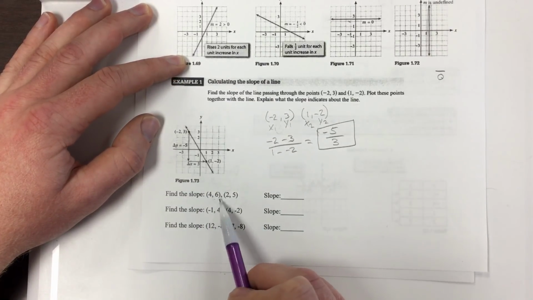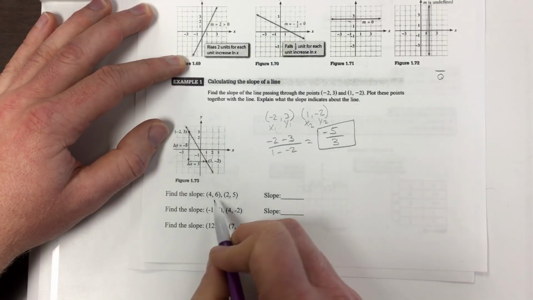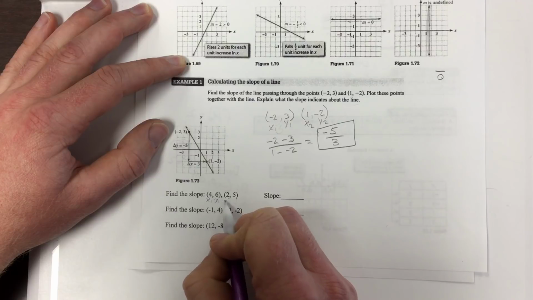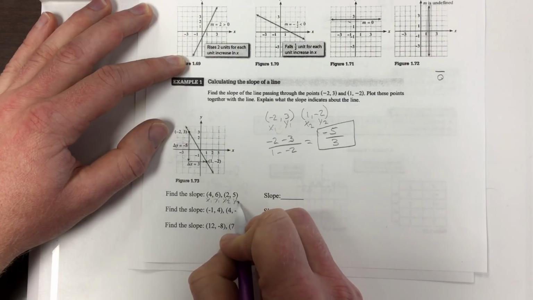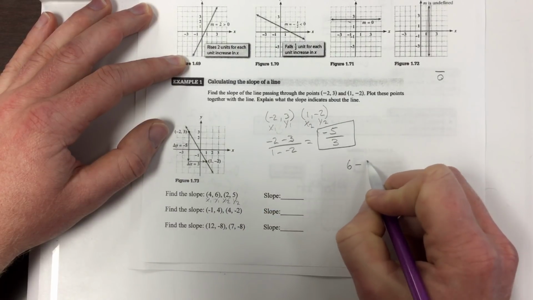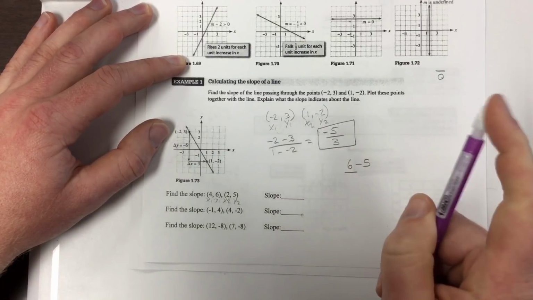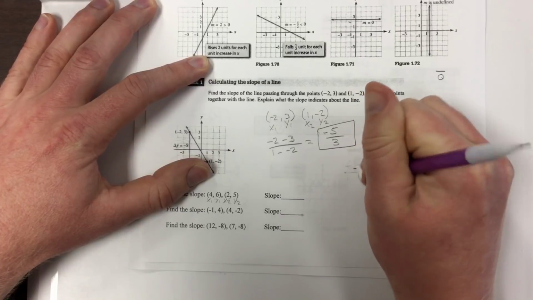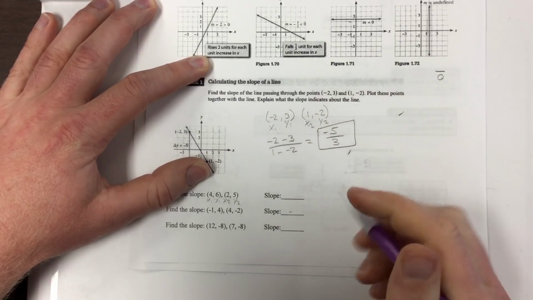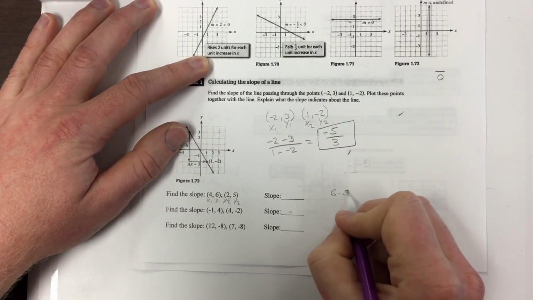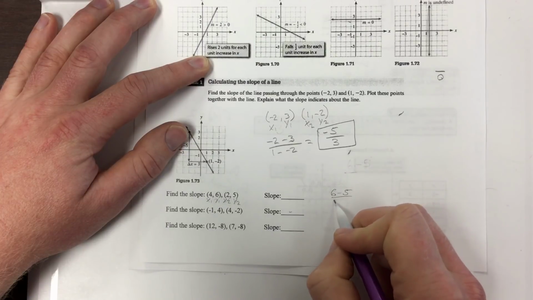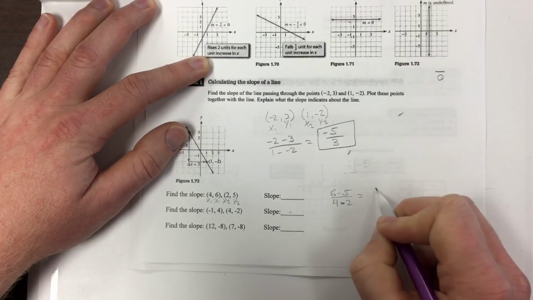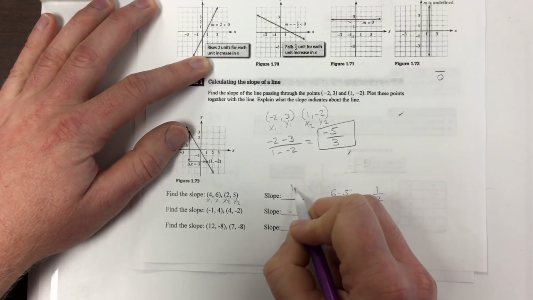Let's find a slope with (4, 6) and (2, 5). Again, I'm going to take x1, y1, x2, y2. I'm going to take 6 minus 5 over 4 minus 2, which gives you 1 over 2. So the slope is 1/2.